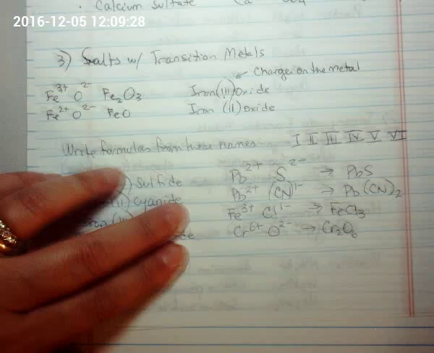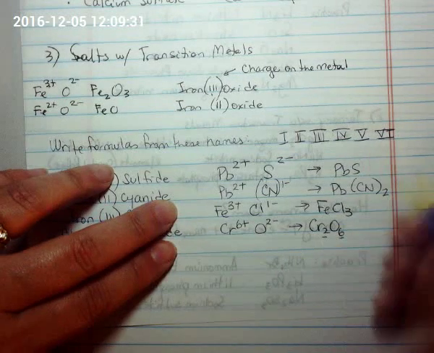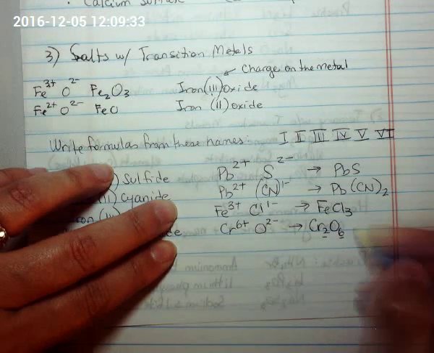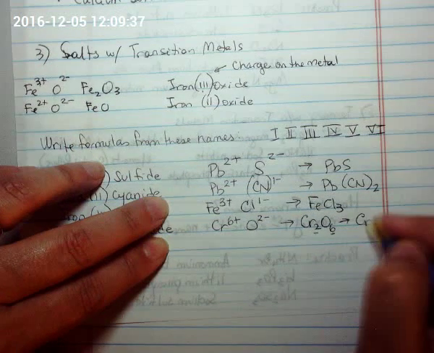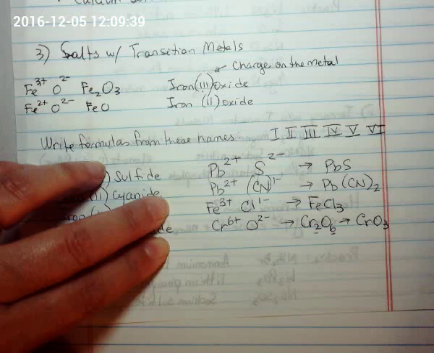No, you have to simplify. If you look at these subscripts, you can reduce them by a factor of 2, right? So if I simplify them, what's my final answer? CrO3. All right, one more.